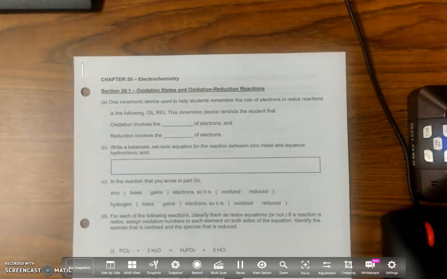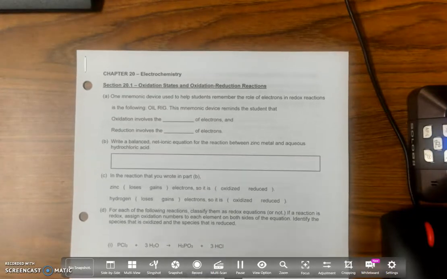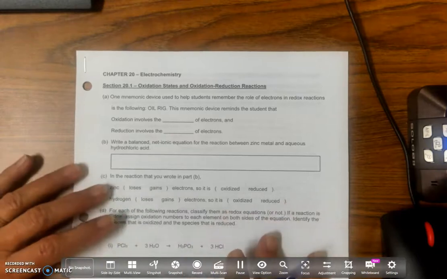Okay, so we are starting the next unit on electrochemistry.